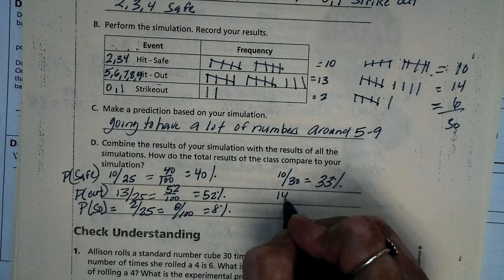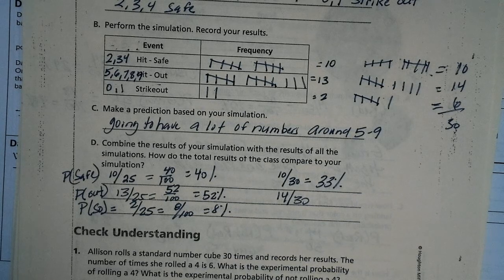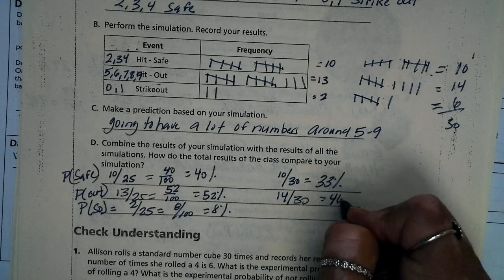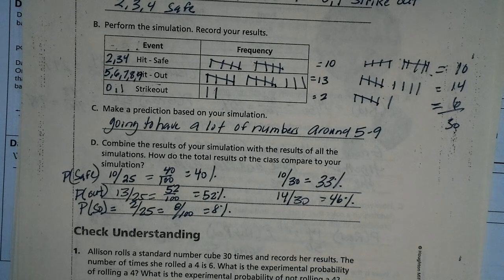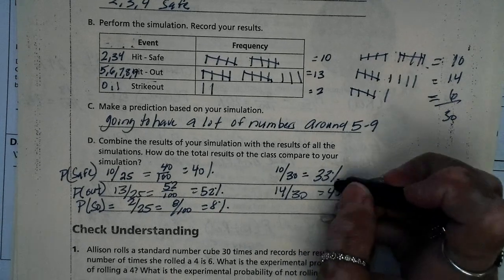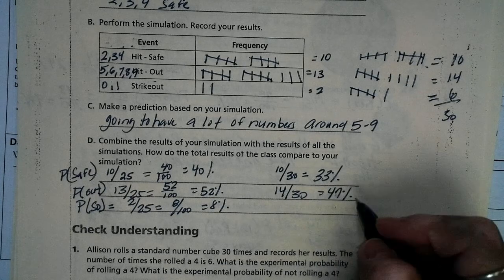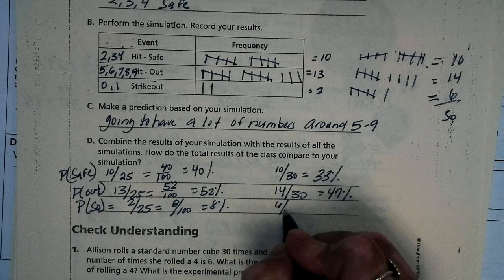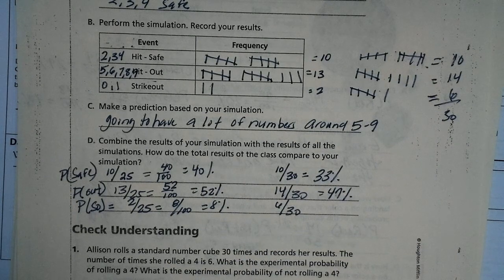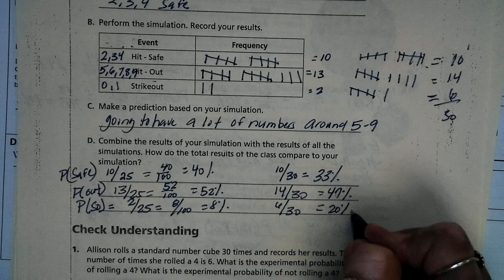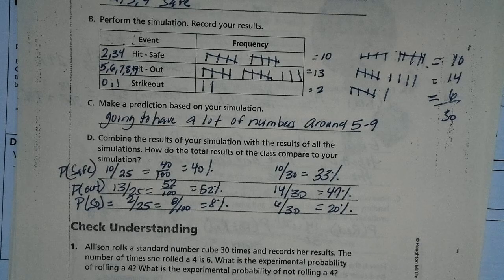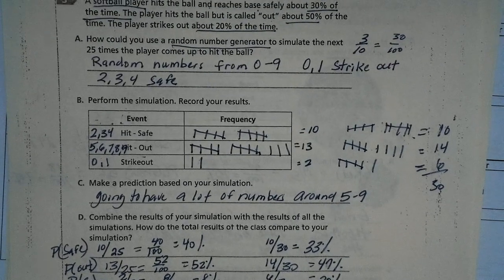And then this would be 14 out of 30. So that is 46%. Actually, it's more 47%. And then this one would be 6 divided by 30. And that would be 20%. So we can go back and look, right?